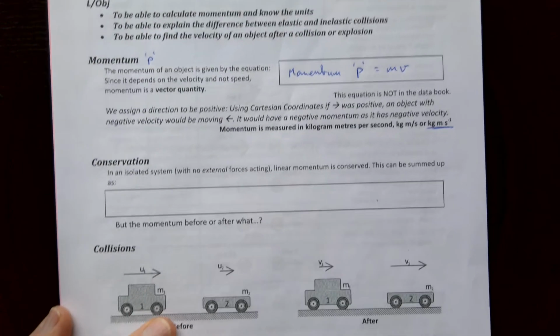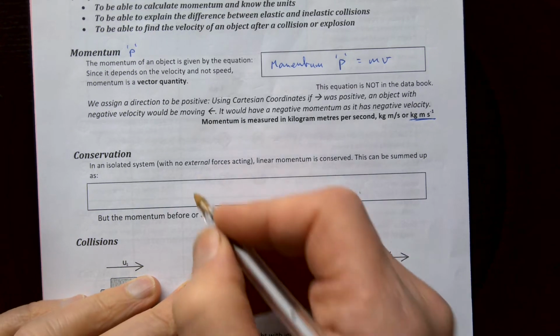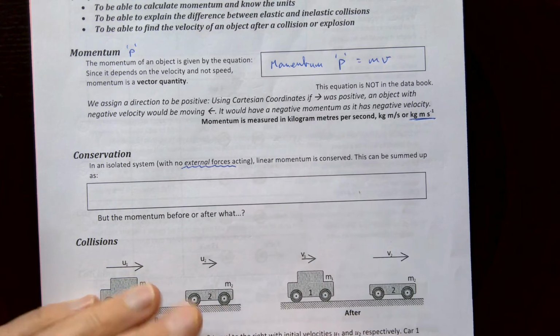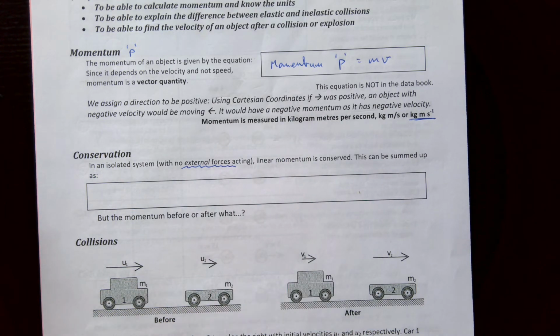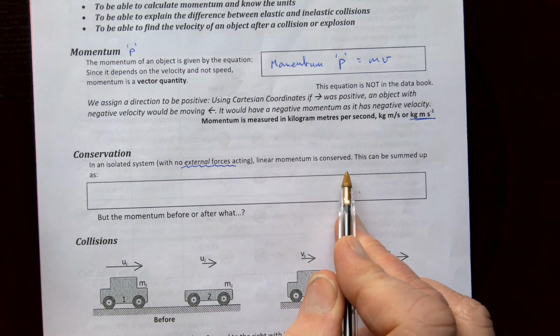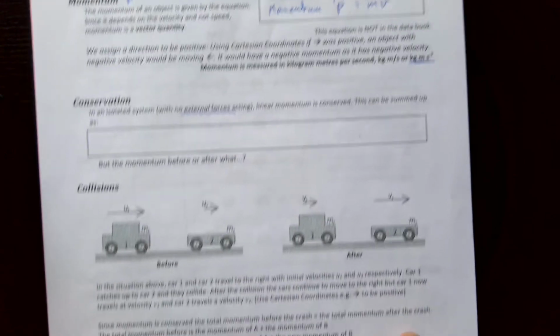Now, crucially, if we do not have any external force, so there's nothing speeding up or slowing things down, then there is a law of linear momentum, and that linear momentum is conserved. More generally, momentum is conserved without an external force. However, we're just going to consider a straight line, like the pictures underneath.